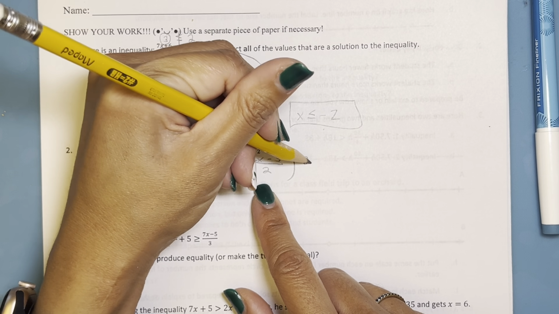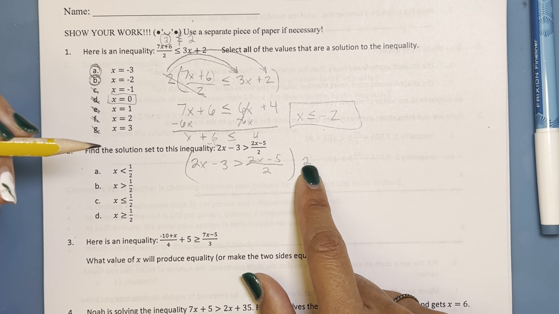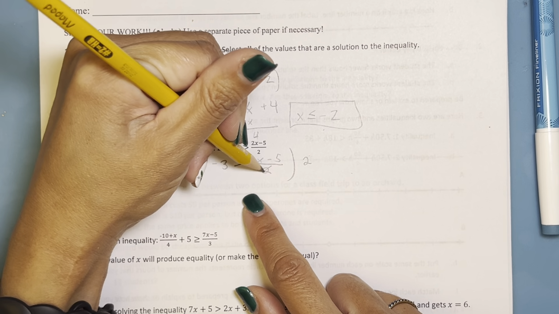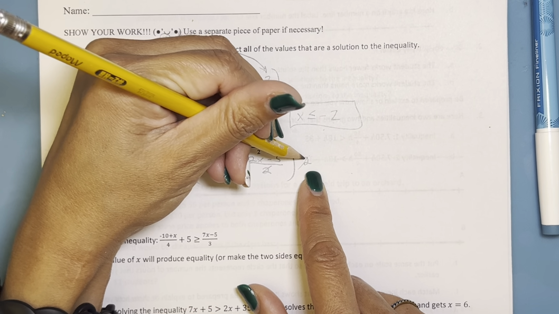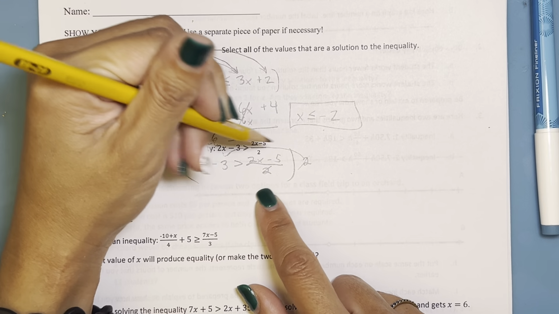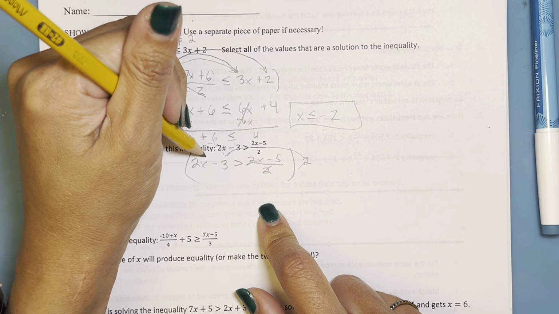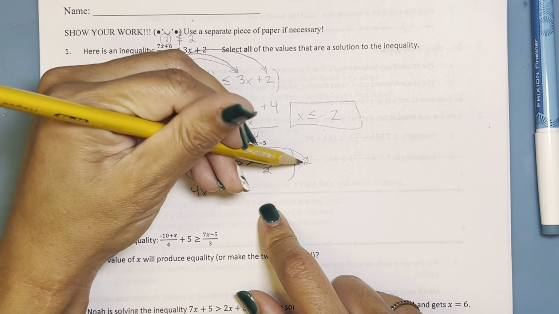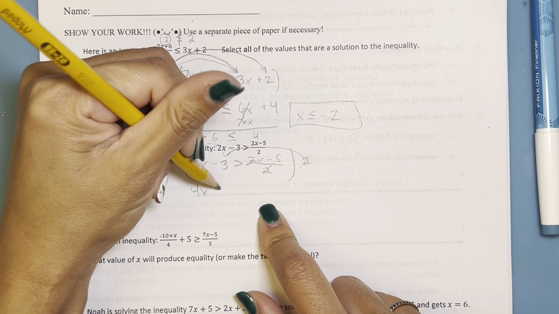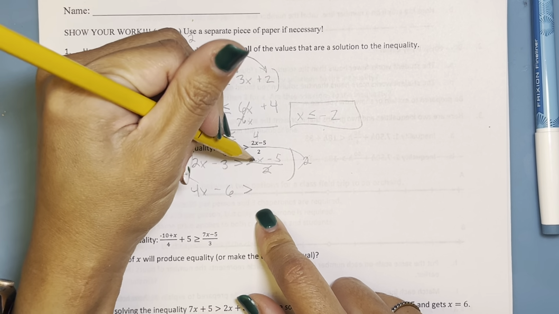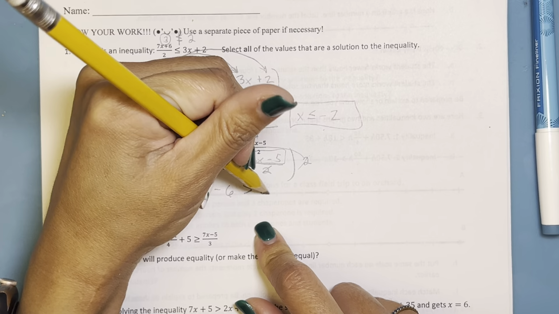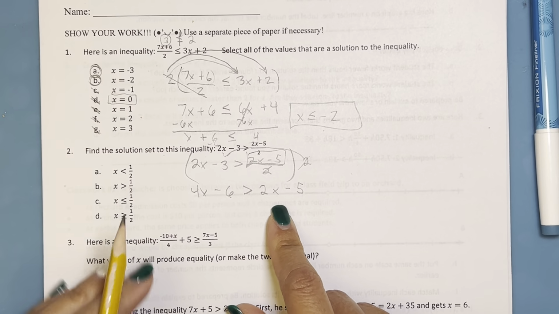So I'm going to multiply the whole thing by 2. 2 divided by 2 gives me 1, so this is canceled out here. And then this still needs to be multiplied here. So we're left with 2 times 2x is 4x. 2 times negative 3 is negative 6 is greater than, and this is what's left here, 2x minus 5.